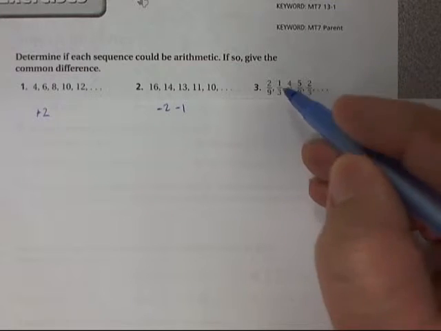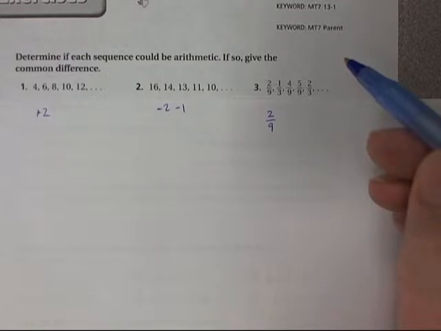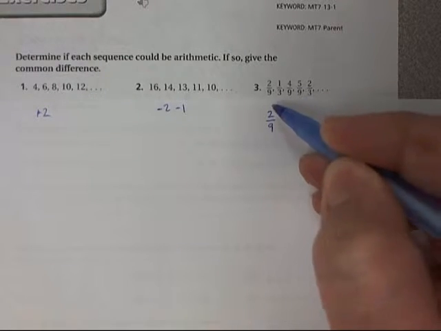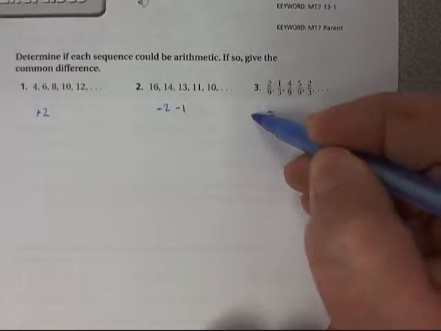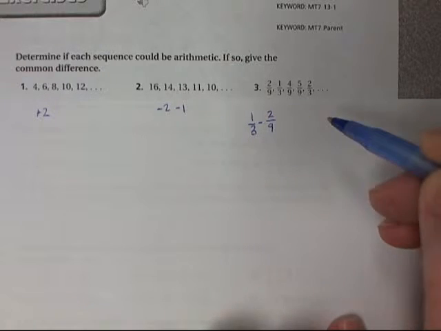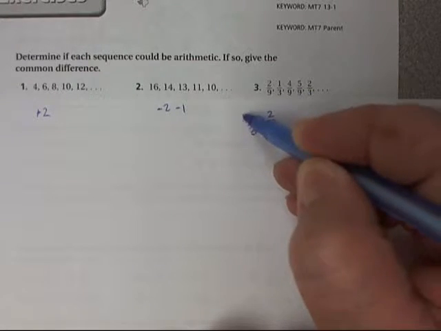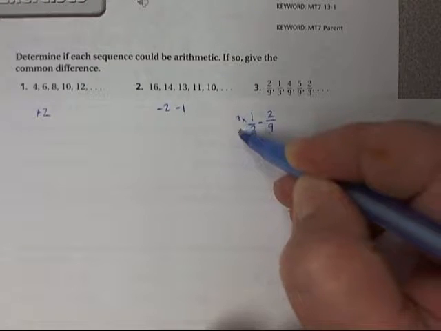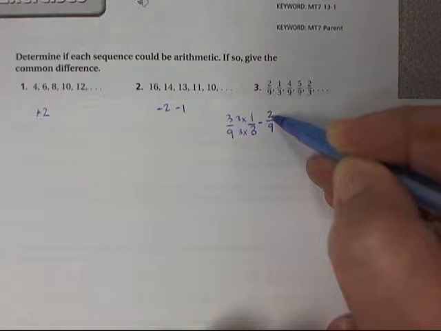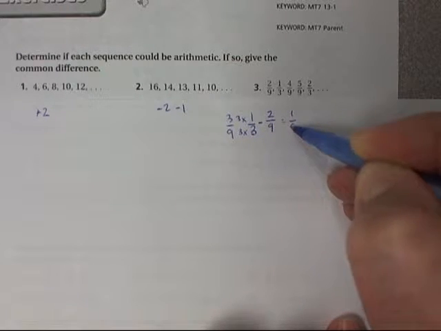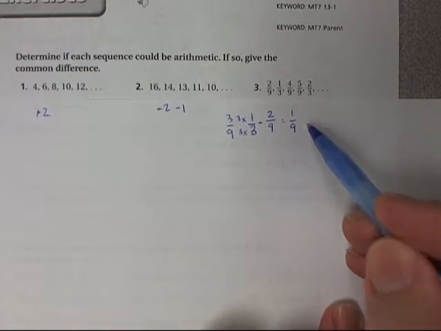Number 3, 2/9 and 1/3. So we're going to take the difference of 2/9 and 1/3. We know that we need to find a common denominator, so multiply by 3 to get 3/9. 3 minus 2 is 1. Keep the same denominator. So the difference between 1/3 and 2/9 is 1/9.